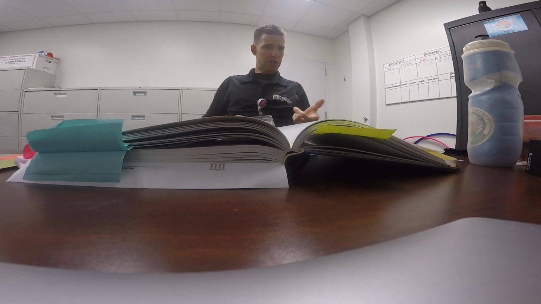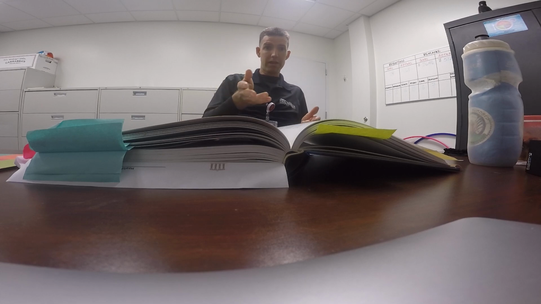We'll leave it there. That's the section on blood pressure and control of local circulation. That's page 124 to 125.